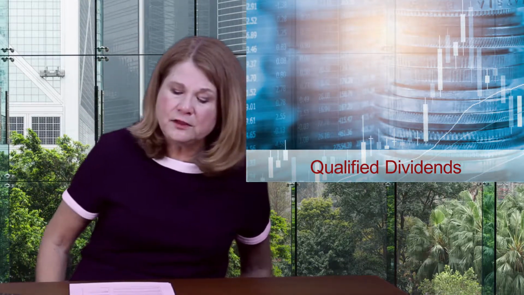But what is a qualified dividend? A qualified dividend is a dividend payment paid by a U.S. corporation or a foreign corporation, and the foreign corporation needs to be located in a country that the United States has a tax treaty with and publicly traded on a major exchange. These dividends are eligible to be taxed at a lower income tax rate, the capital gains rate, and the capital gains rate runs from 0 to 20% depending on your income level.